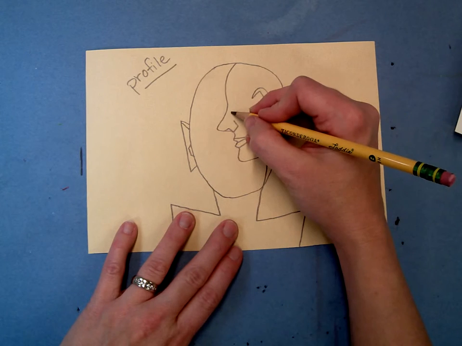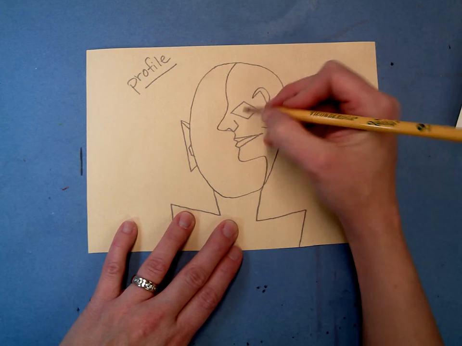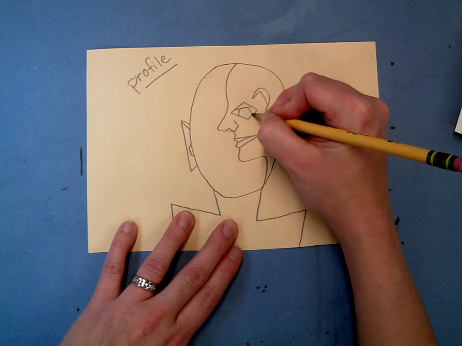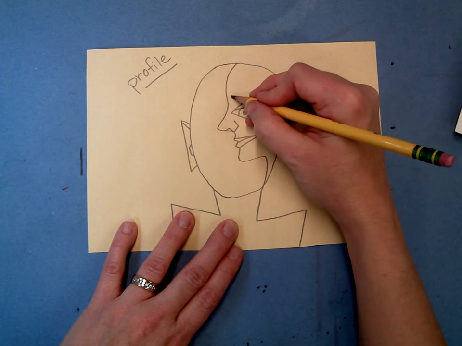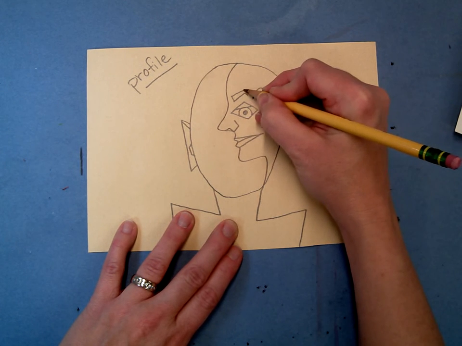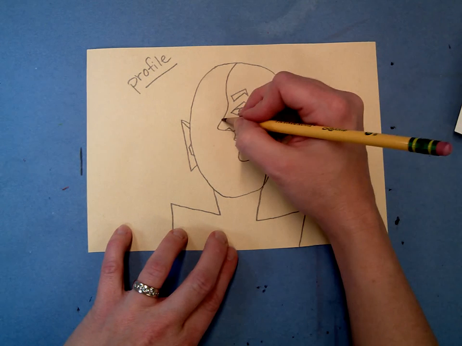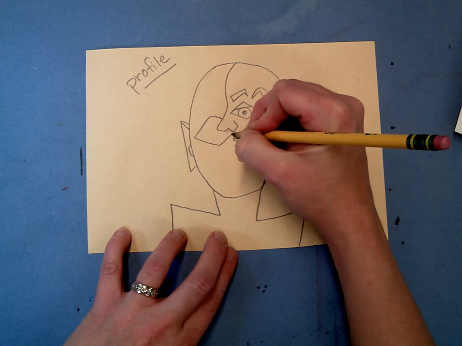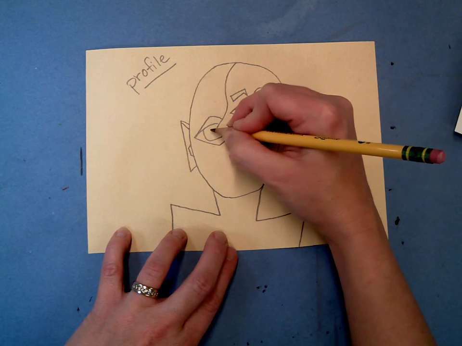For the eyes, I'm going to do kind of a diamond shape here. And you can copy what I'm doing here or just kind of go off on your own and do some of your own abstractions. Even the eyebrow can be abstracted. For this part of the face, I'm going to add a second eye. I'm going to make that quite a bit bigger just so you can see how you can exaggerate size.